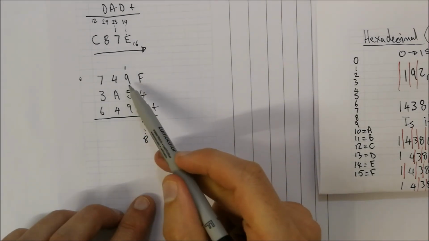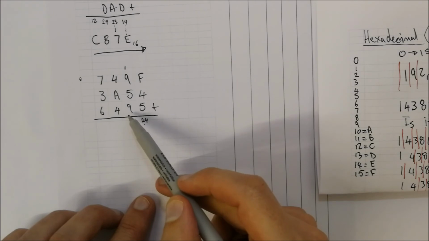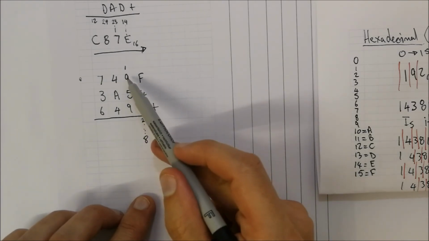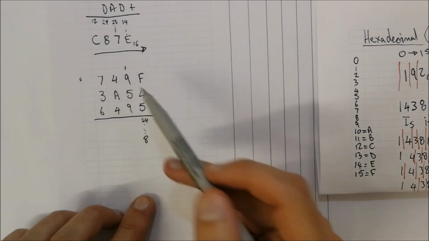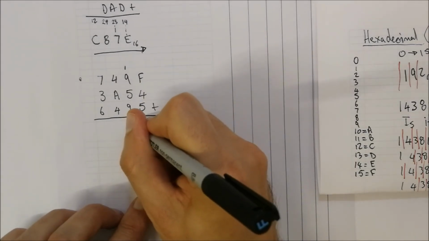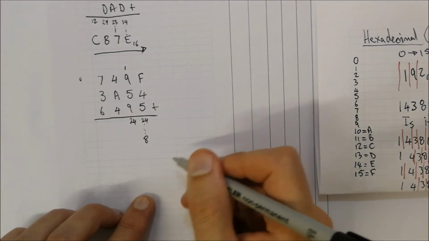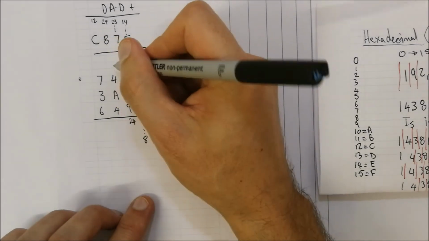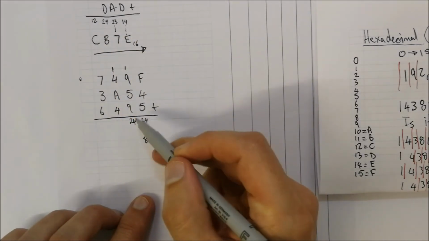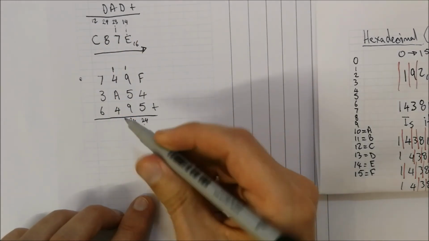Okay, now we've got 1 plus 9 plus 5 plus 9. Okay, so that would be equal to 18 plus 5 is equal to 23, 24. Okay, so again we've got 24. So how many times does 16 go into 24? It goes in 1, so therefore we carry that 1 over there. And what would be the remainder? That would be again 8.